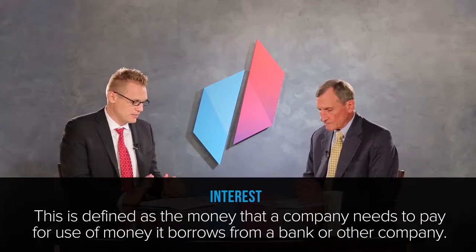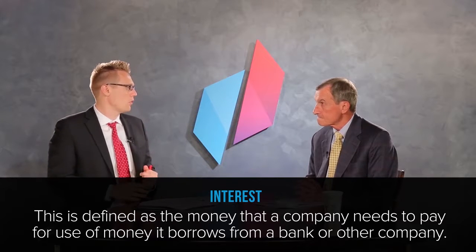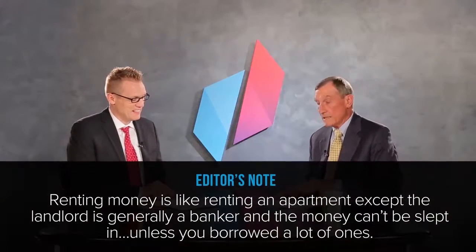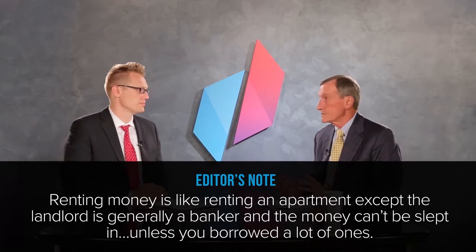Now we're getting to term 14. Here we go. Talking about interest. Interest is defined as the money that a company needs to pay for the use of money it borrows from a bank or other company. Where do companies usually get it wrong as it relates to interest? And what does interest mean? Well, interest, of course, is the cost of using somebody else's money. Some people have referred to it as renting money. And so interest is not a bad thing if it's used correctly.